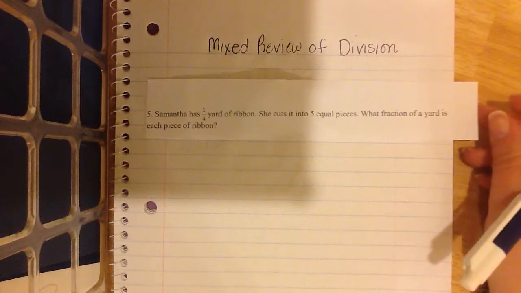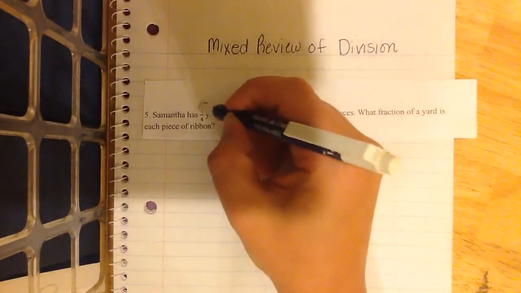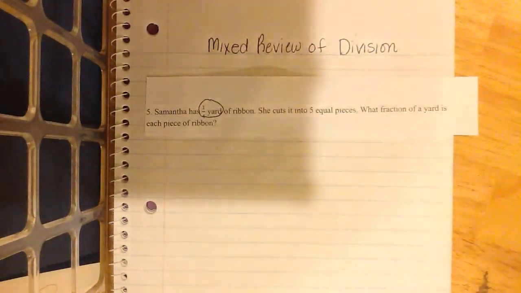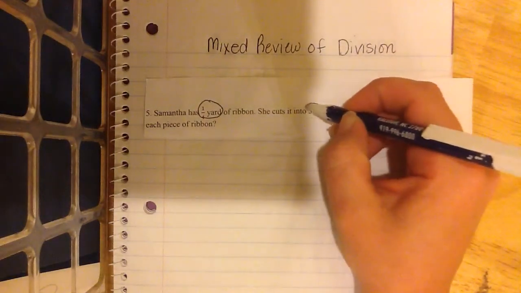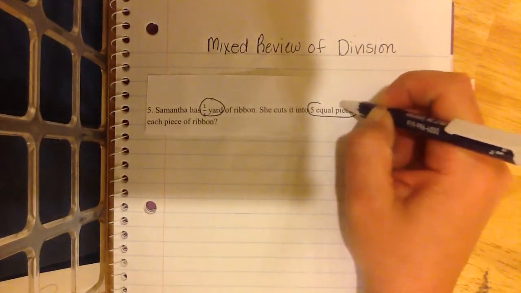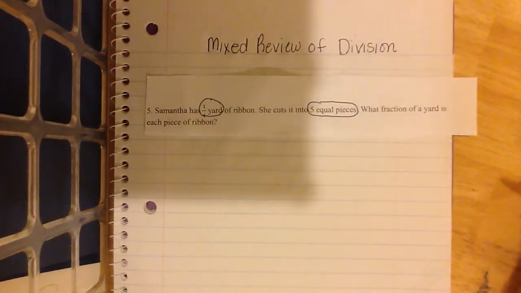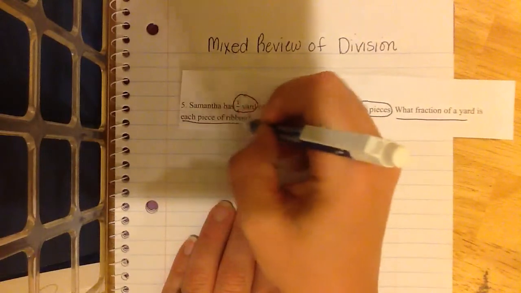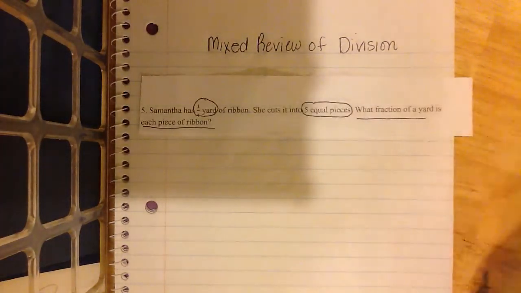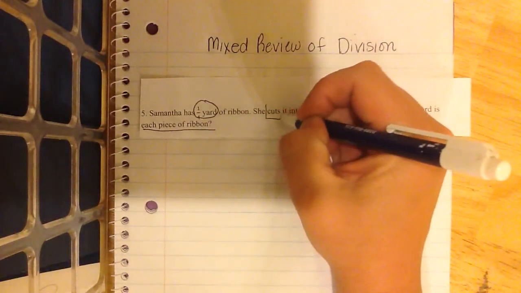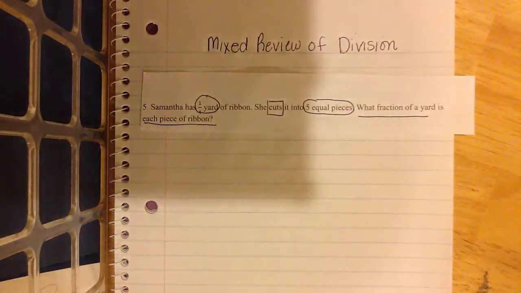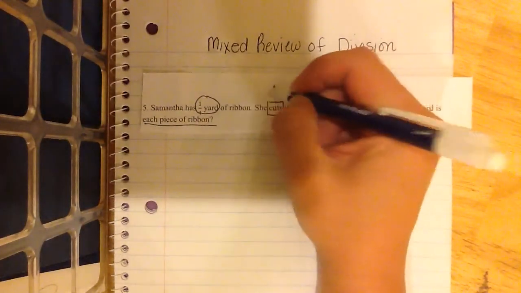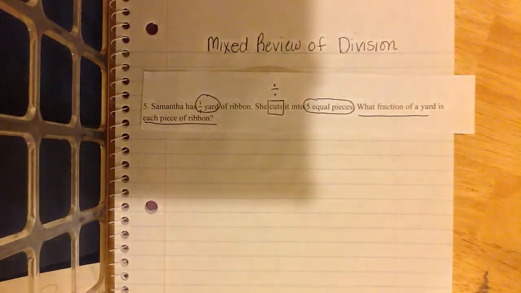So let's start with a word problem. So I have Samantha who has 1/4 of a yard of ribbon. She cuts it into 5 equal pieces. What fraction of a yard is each piece of ribbon? Now my action word, it's telling me that she's cutting it up. I can assume that those are going to be equal pieces. This is telling me that I'm doing division.